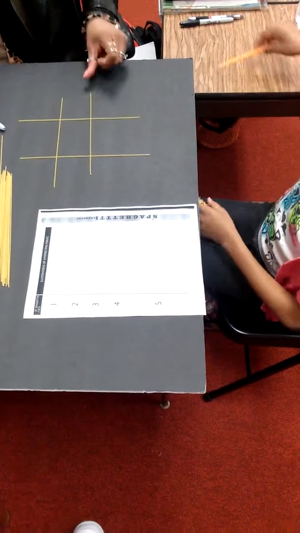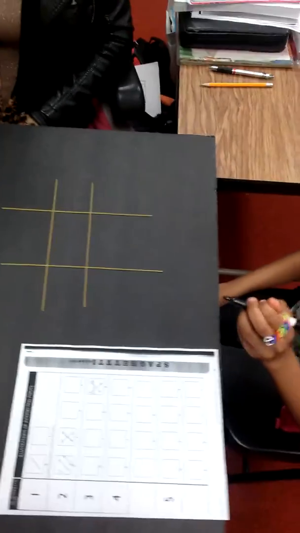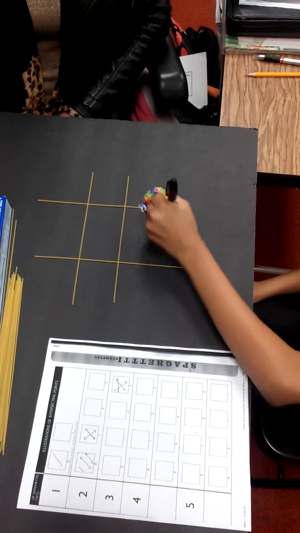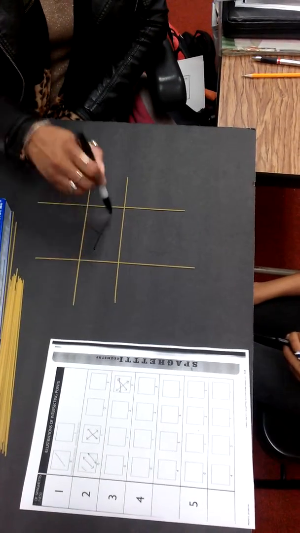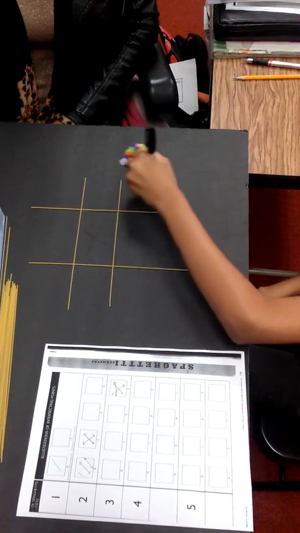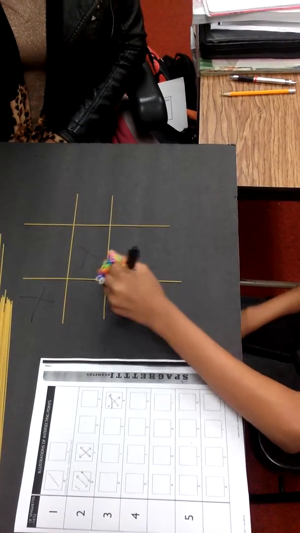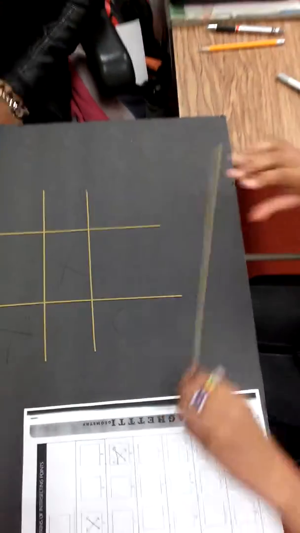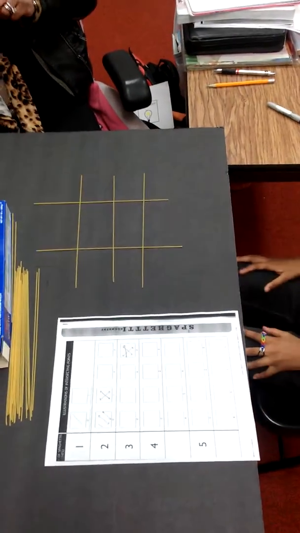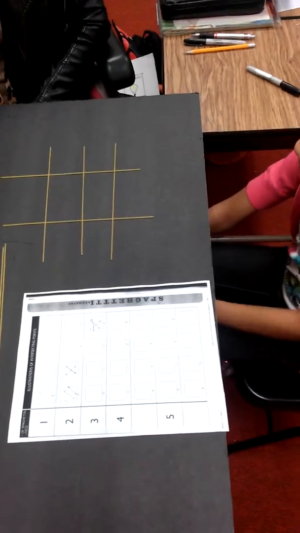It kind of looks like tic-tac-toe. Let's play a game of tic-tac-toe. I'm X. You can go first, Steph. Ah, you got me. You beat me. Tic-tac-toe, 3 in a row. Okay. Very good. All right.